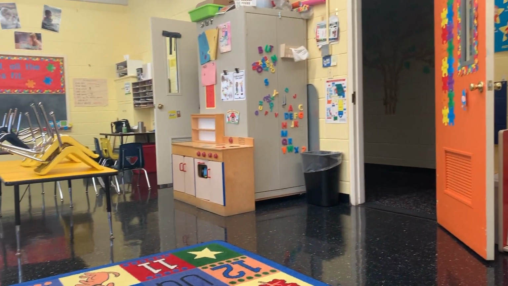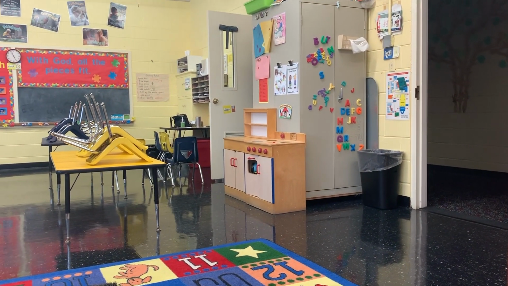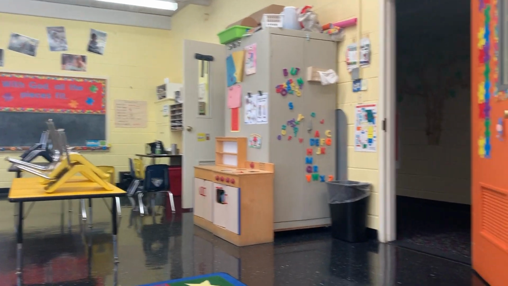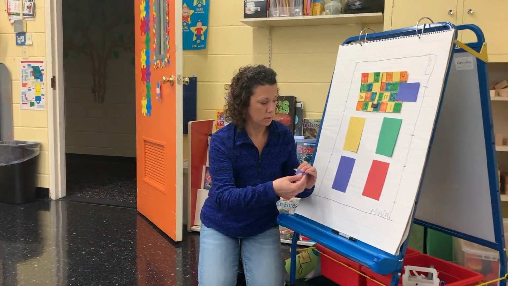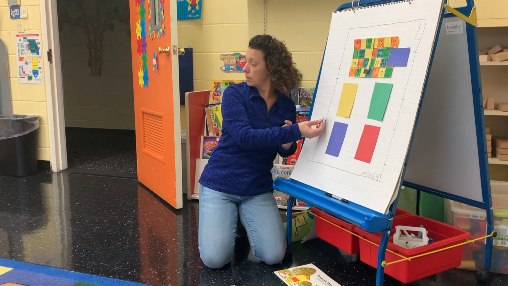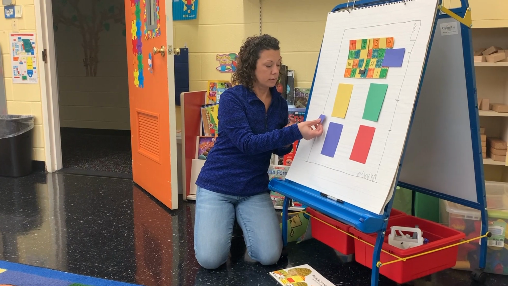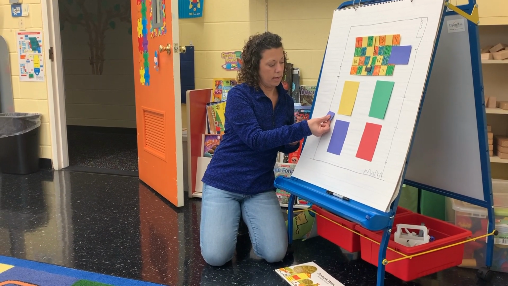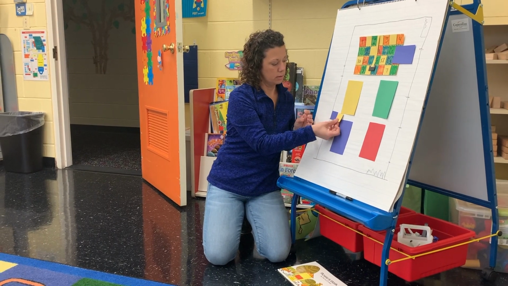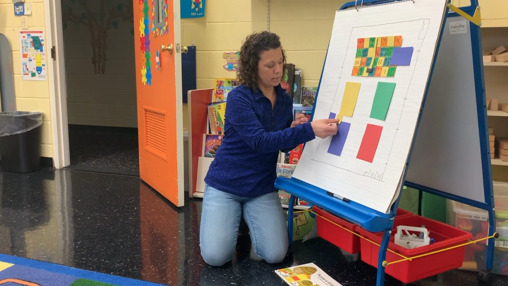So Miss Elise pretended like the yellow and the blue chair were our fence. So we have to make sure we put those on our map too. So they were back by our beehive. We had a blue chair and we have a yellow chair pretending to be our fence.